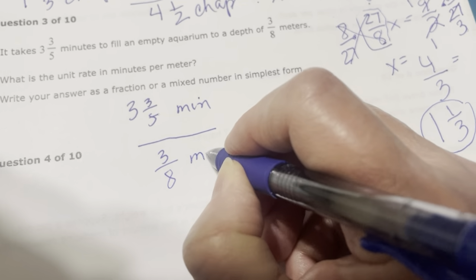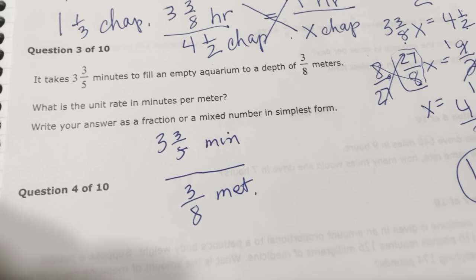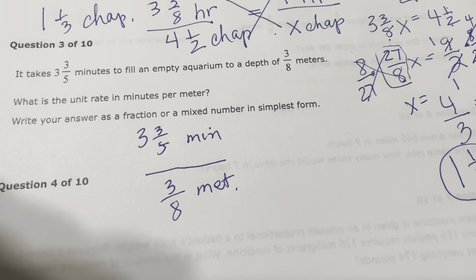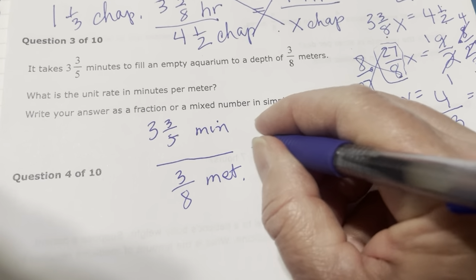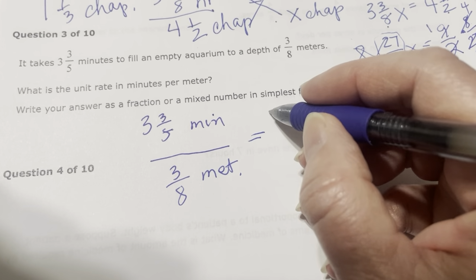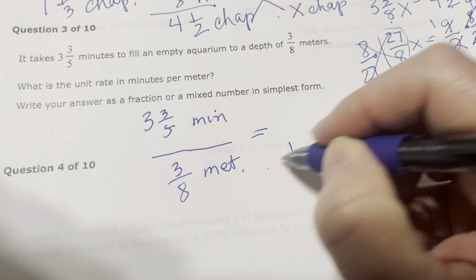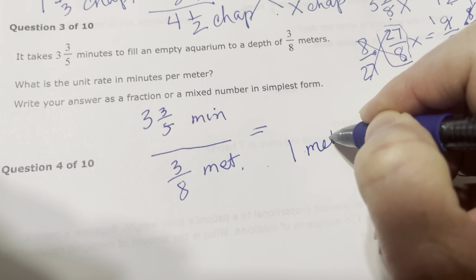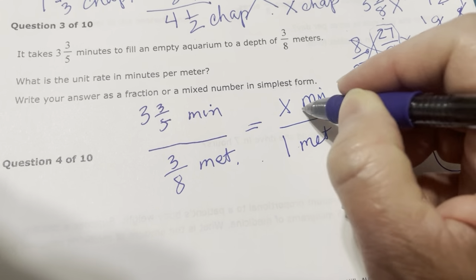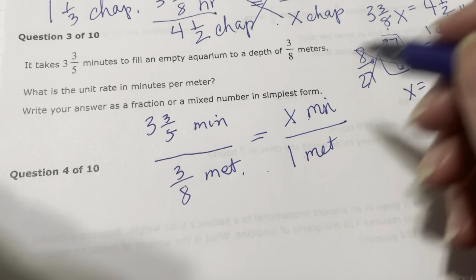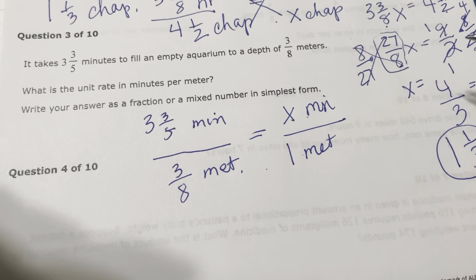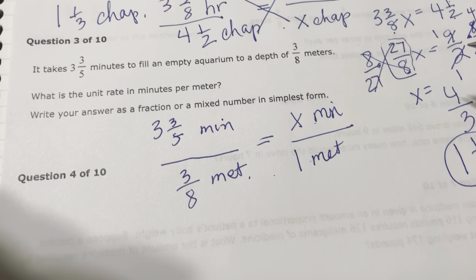3/8 meters. Now remember, it does not matter which one goes on top and which one goes on bottom because we're going to match it on the other side. What is the unit rate in minutes per 1 meter? So this meter is going to go to 1. And we're going to say how many minutes? We'll put that as our x. Unit rate is something minutes per meter. Write your answer as a fraction or mixed number.